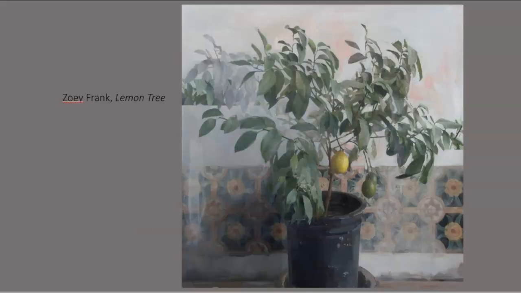A really popular artist in the contemporary realist movement right now is an artist named Zoey Frank. She's just an incredible painter. These are maybe a little bit of a stretch, but I wanted to put them in here anyway because I like how she uses, this is called a scumble, where a painter uses a semi-transparent paint. So it's not totally transparent like jelly.